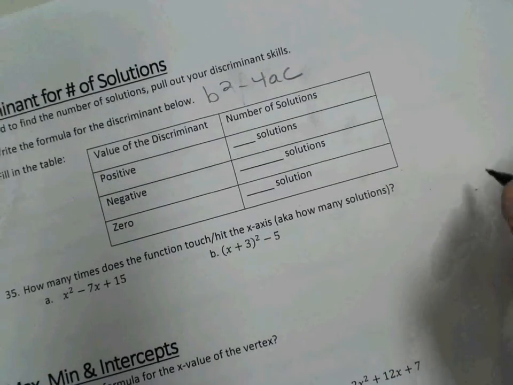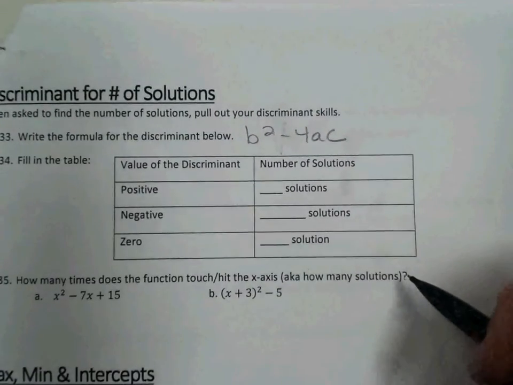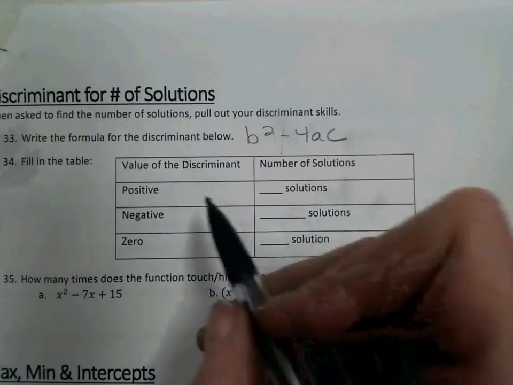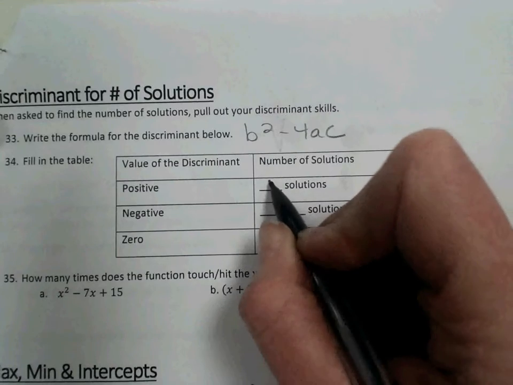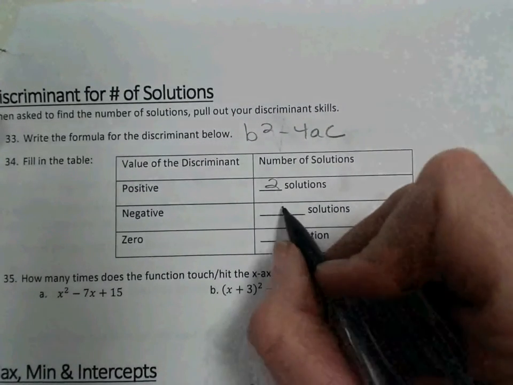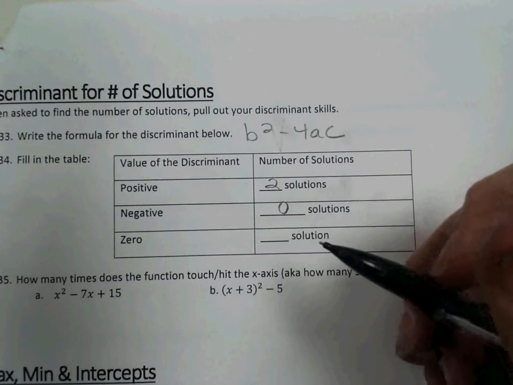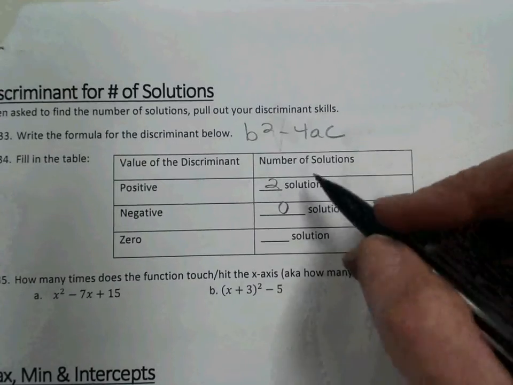The purpose of calculating the discriminant is to determine how many solutions our quadratic equation might have. If your result is positive, you know there are two real solutions. If it is negative, 0 real solutions. You might also say 2 complex, but 0 goes in the blank. If the result is 0, then you know you have exactly one solution.